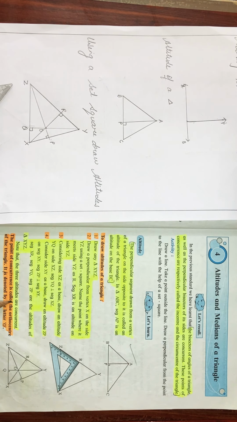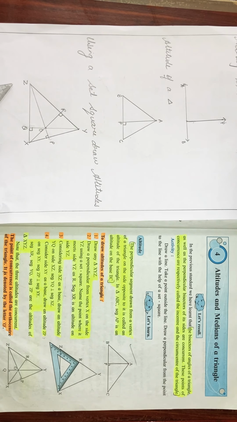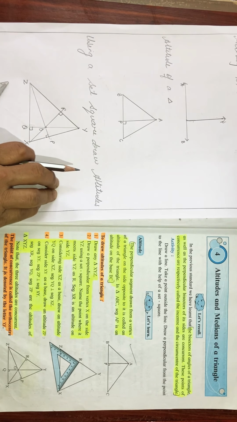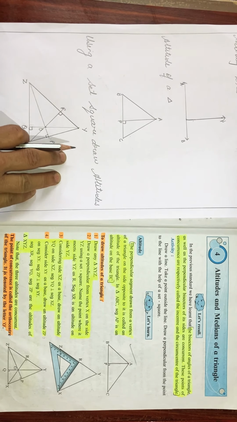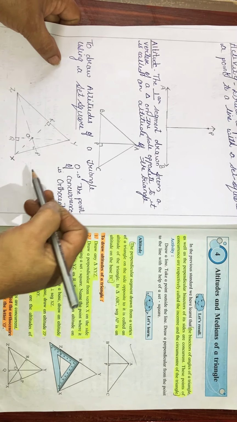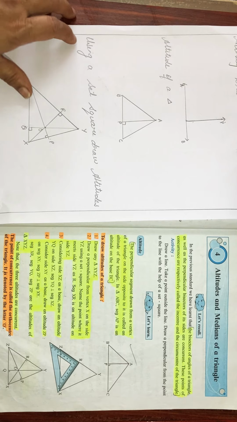Note that the three altitudes are concurrent. See that they meet at a single point. The point of concurrence is called the orthocenter of the triangle and it is denoted by the letter O. So I hope you have followed this. Here I have already drawn and kept this for you. Now let us shift to the next page.